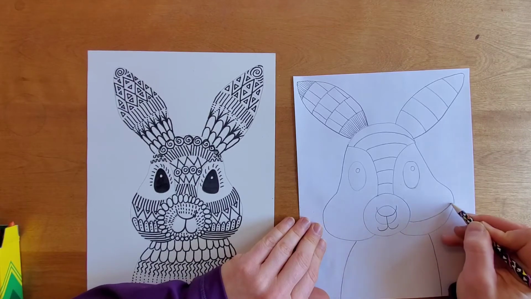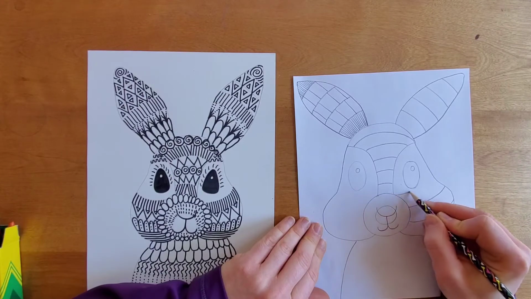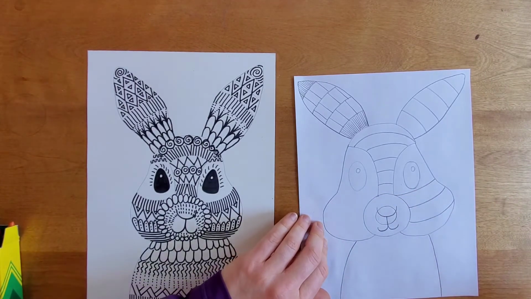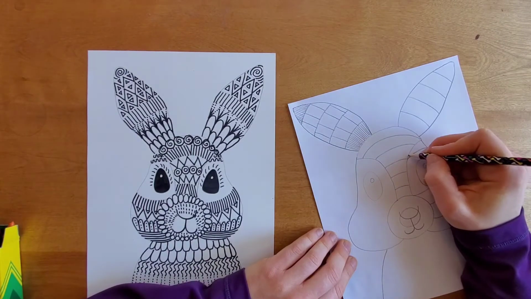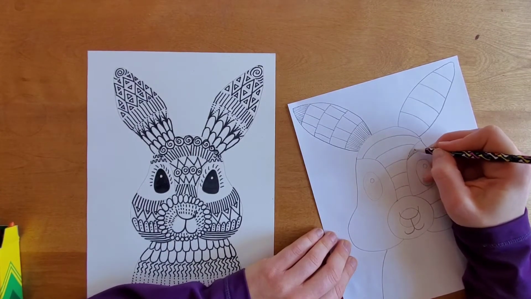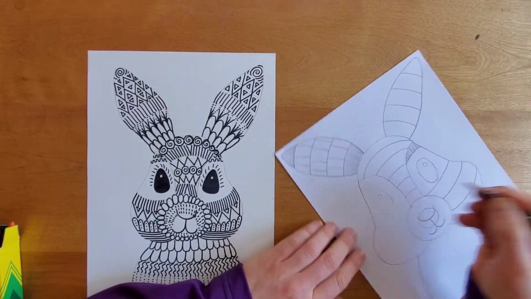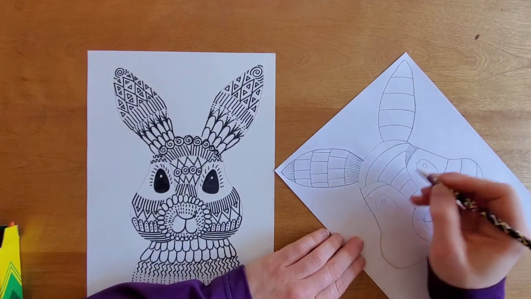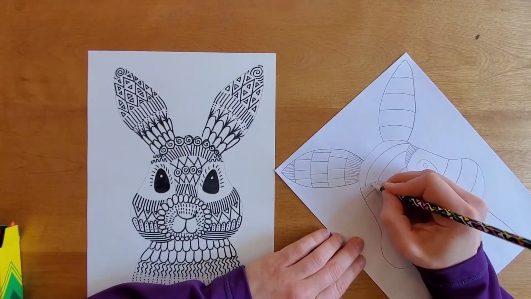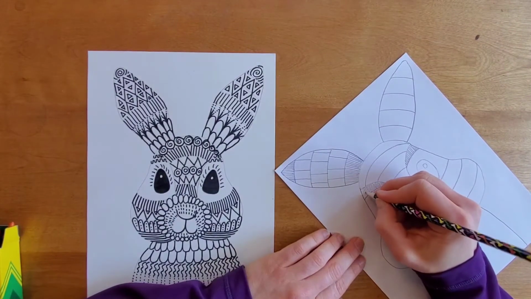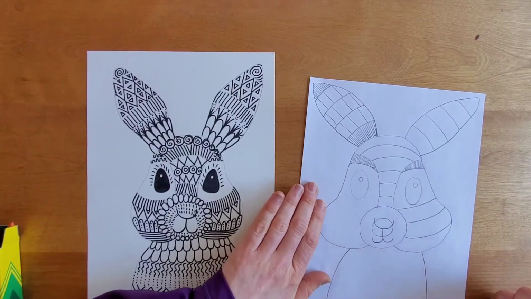So I'm going to do a curve, curve, curve, and then stop. And look, I got room. I'll do one curve here. So I can do a line pattern here, close together. Let me do the same thing on the other side so that my bunny is symmetrical. I want him to be the same on both sides. See how it matches? It's like he's got eyebrows now.